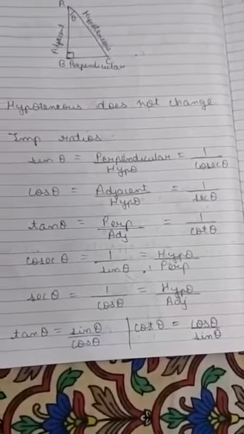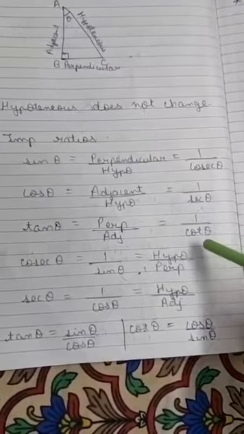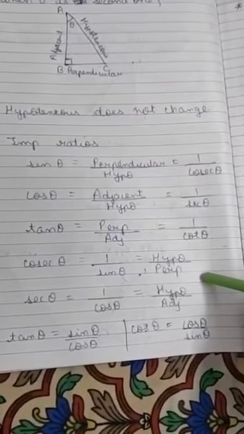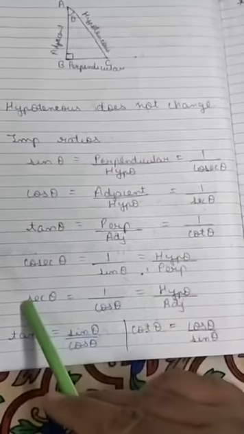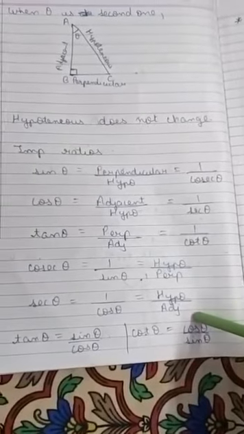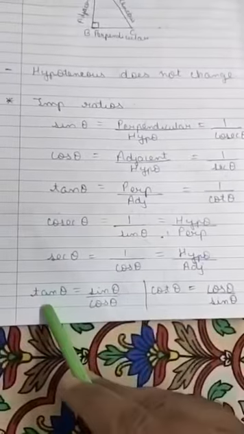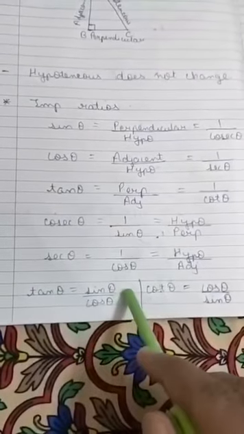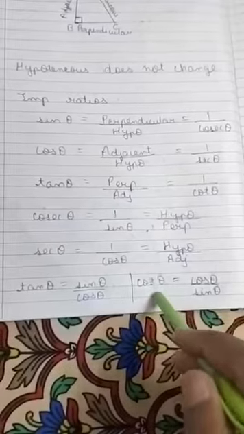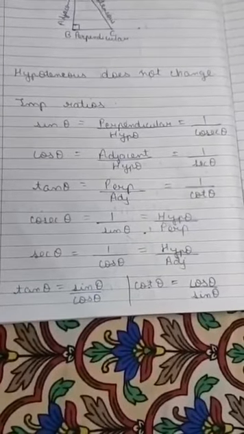Cosec theta, as we have seen, is the reciprocal of sine theta. Therefore, its value will be hypotenuse upon perpendicular. And sec theta will be 1 upon cos theta and its value will be hypotenuse upon adjacent. Now tan theta and cot theta have two different values. For tan theta it is sine theta upon cos theta, and for cot theta it is cos theta upon sine theta. These all are proven ratios which will never change.